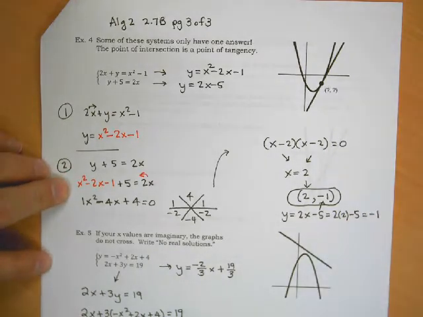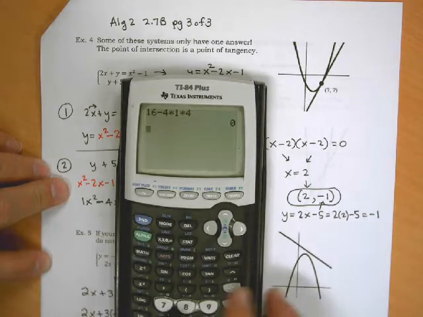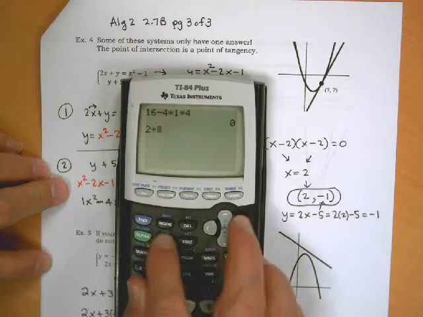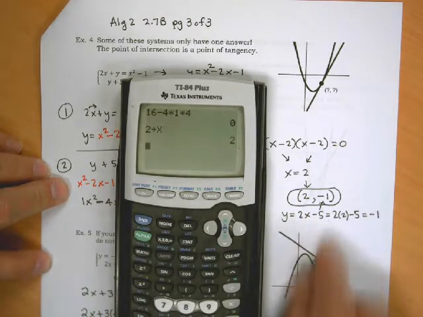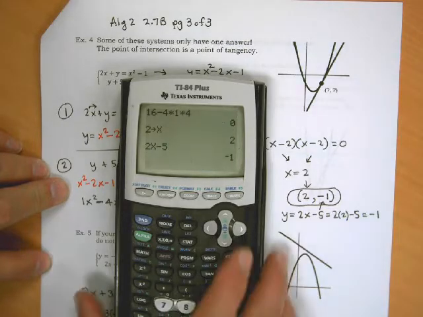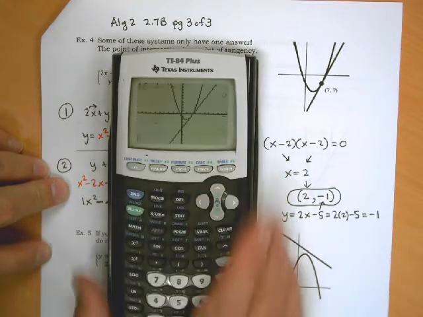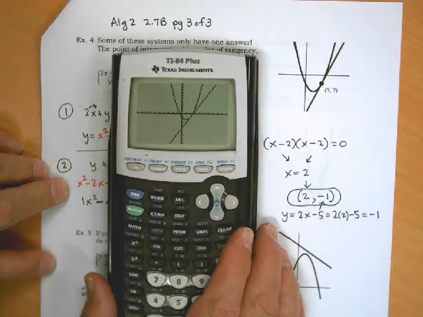So what I sometimes do here, you'll see me do this on another problem. I'm going to take 2 and store it as x, and then I just type 2x minus 5 and let it plug that value in for me. So there it is, negative 1. Now let's go back to our graph, and we're going to see if that's the right answer.